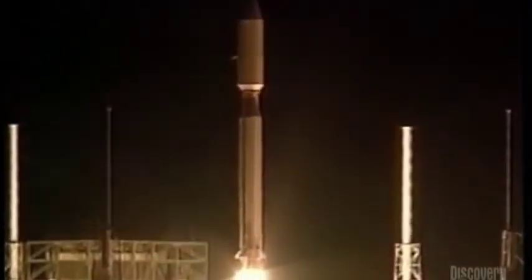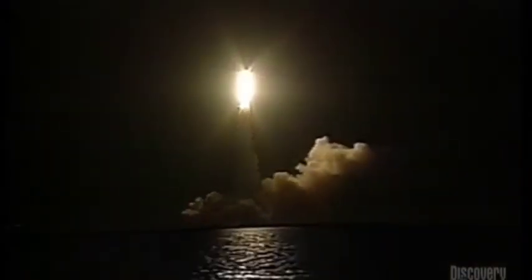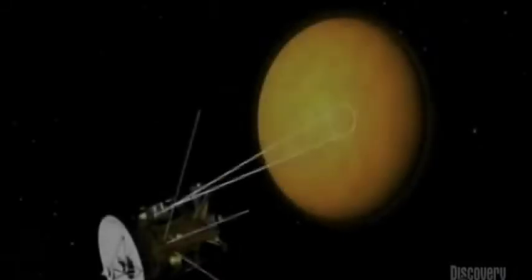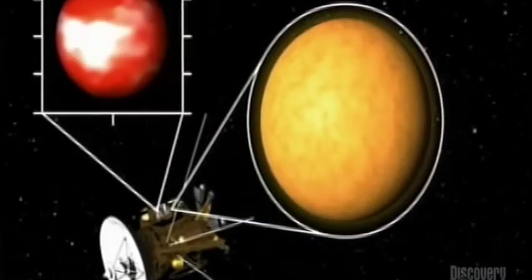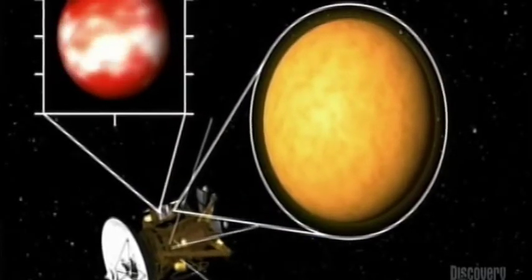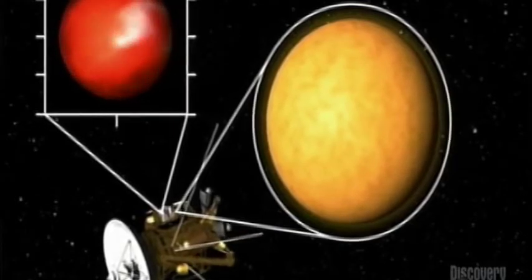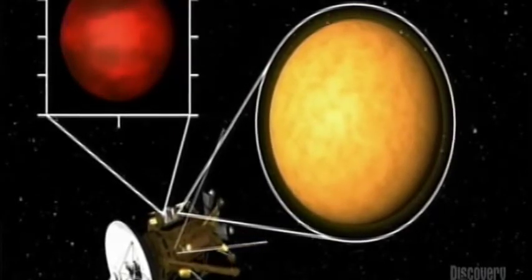Suddenly, scientists had a tool to help them study the chemistry of the heavens. Liftoff. We have liftoff. Today, the legacy of this great discovery lives on in the exploration of space. A form of spectroscopy is being used to study the atmospheres of planets, to search for signs of water, signs of life.